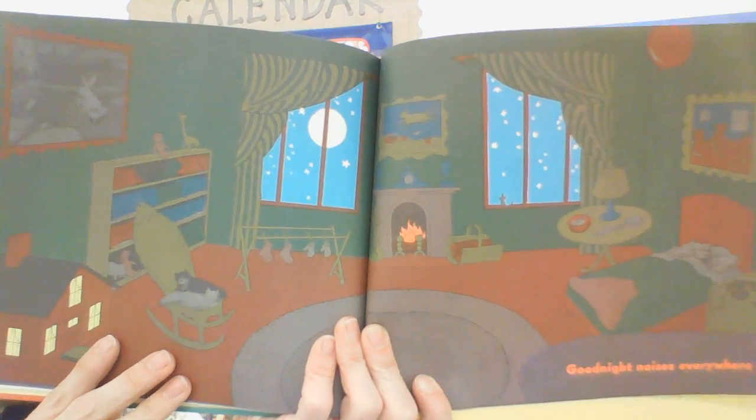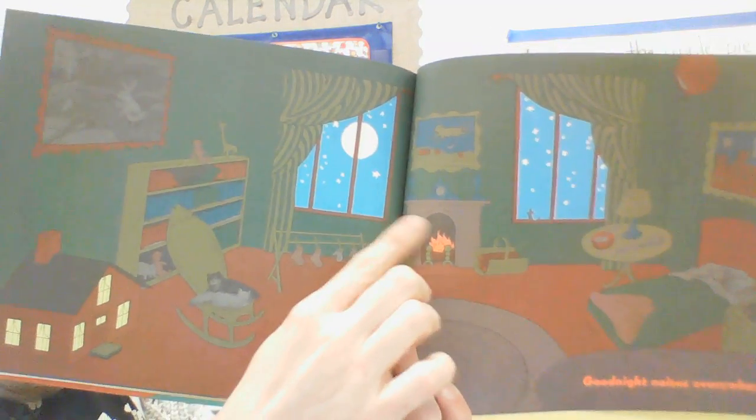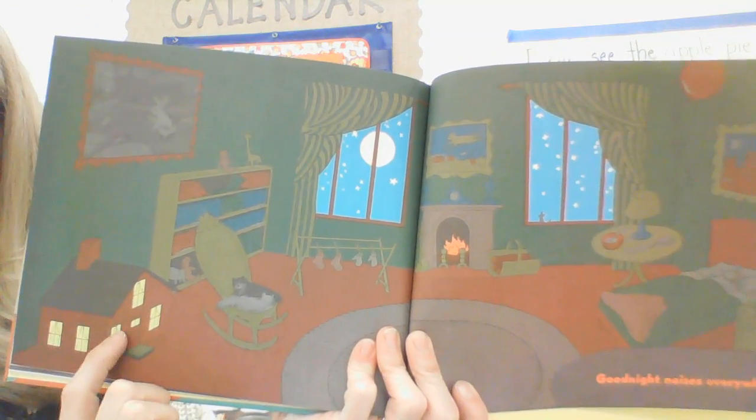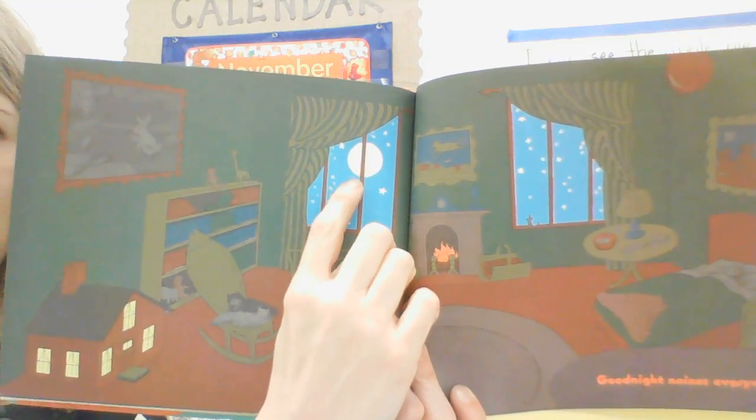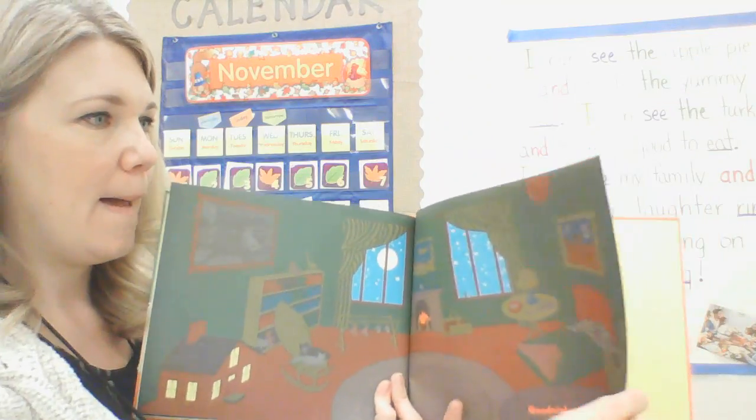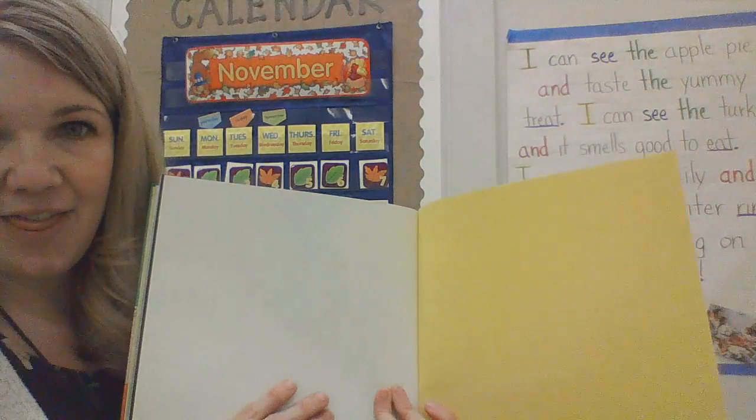Oh, it got very dark in the room, and all you can see the fire and some lights in the toy house, and what is right outside the window? The moon. The end. So maybe tonight when it gets dark, before it's time to go to bed, you could look out your window and see, do you see any stars or do you see the moon?